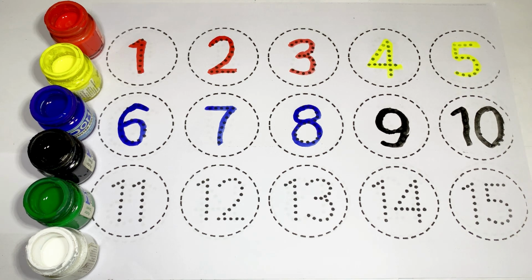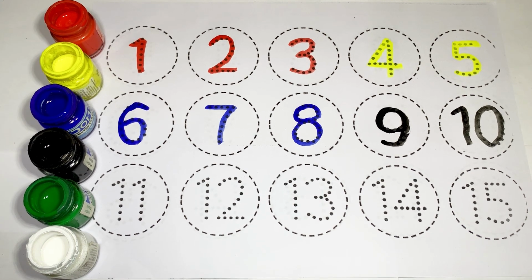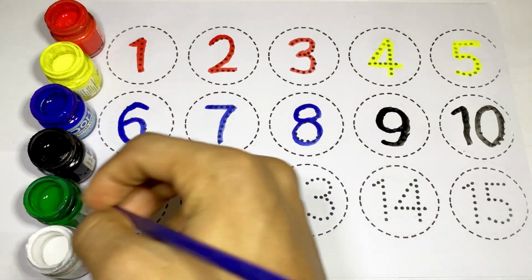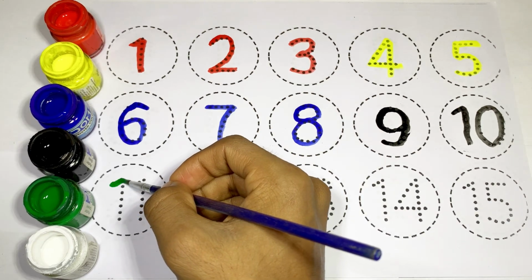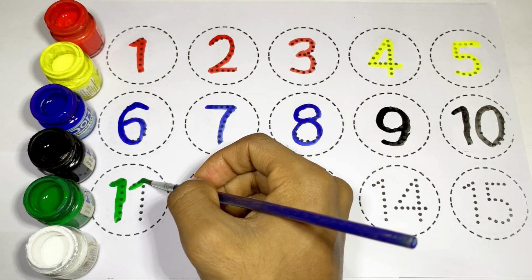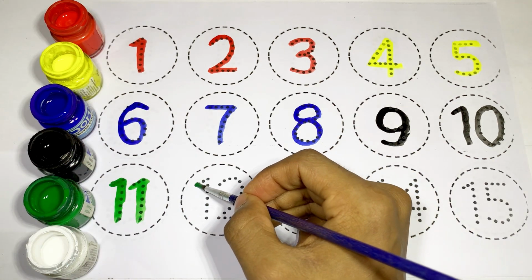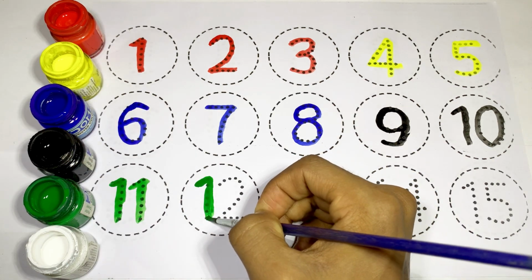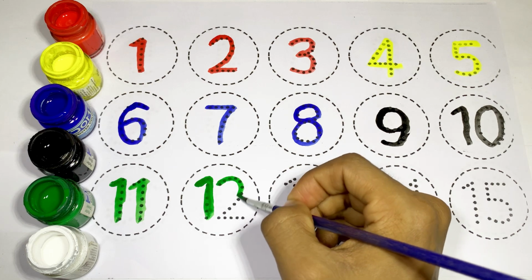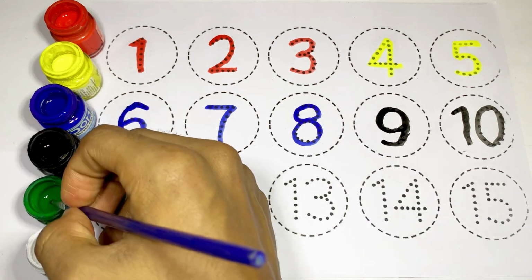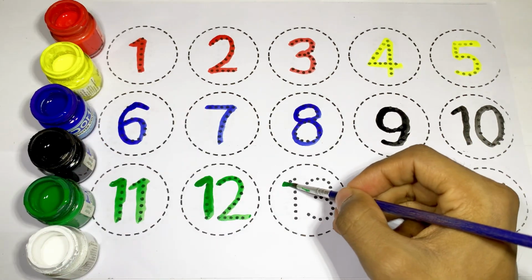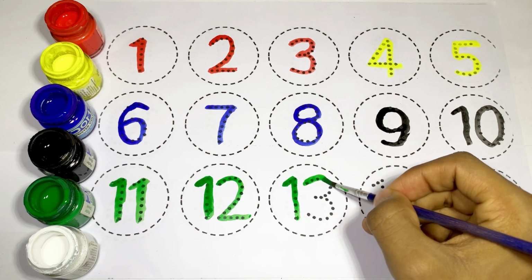Kids, next draw 11. The number 11, and use green color. Kids, again use green color and draw 12. Kids, again use green color and draw 13. The number 13.